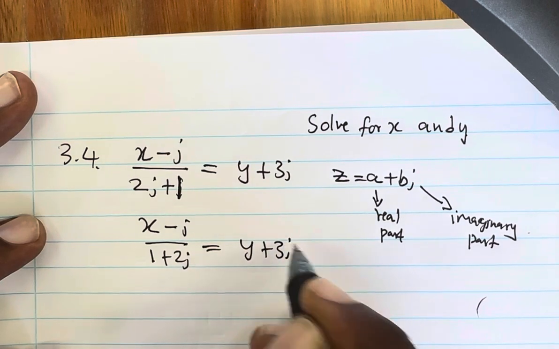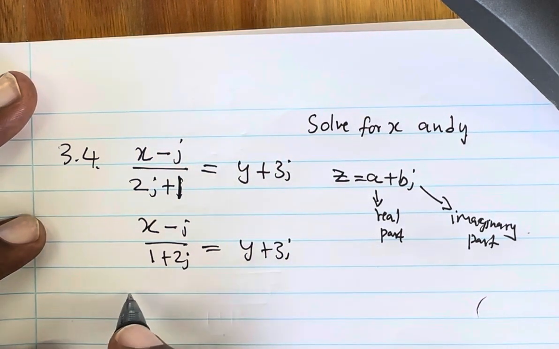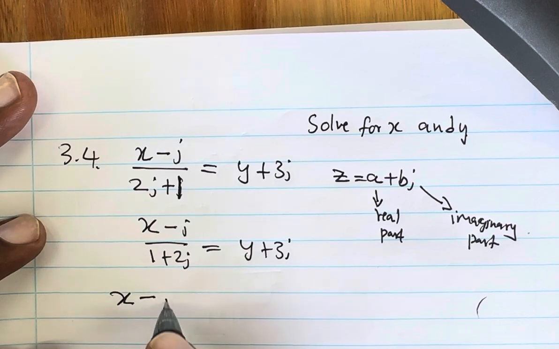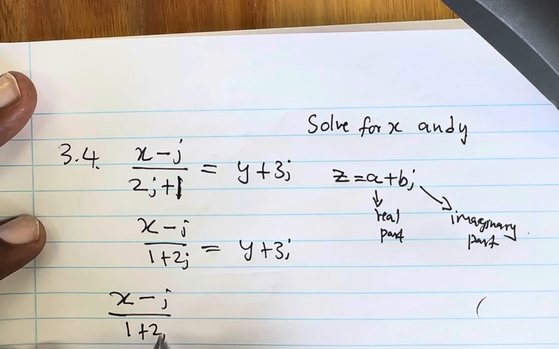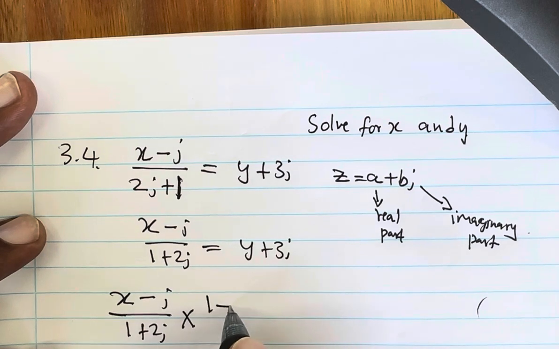Now x minus i divided by 1 plus 2i, we multiply by the conjugate, which is 1 minus 2i.